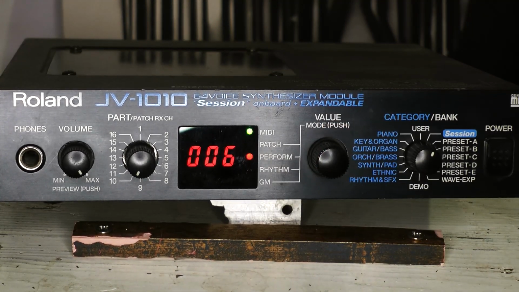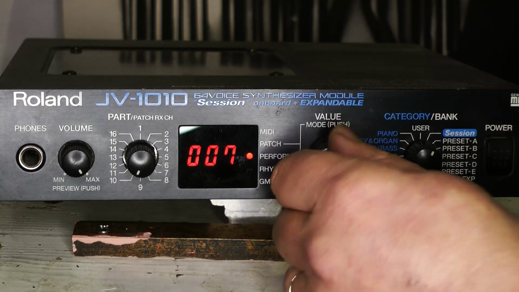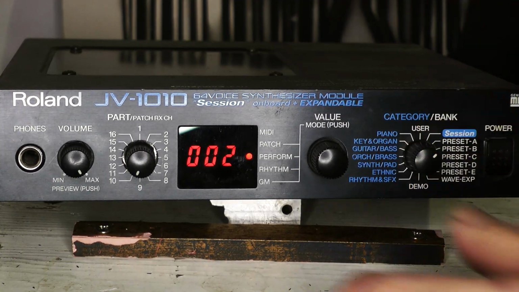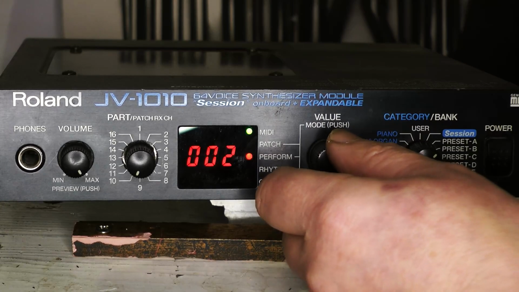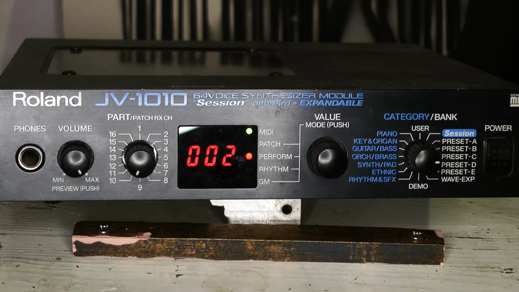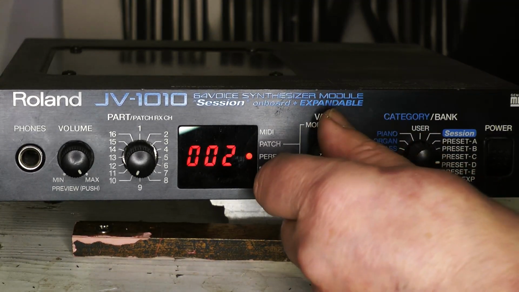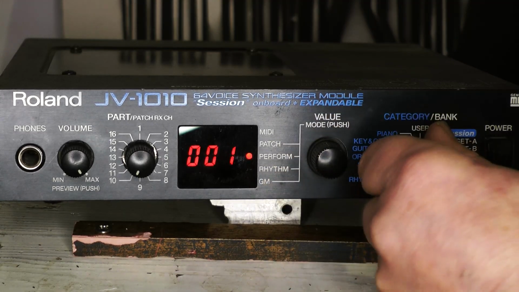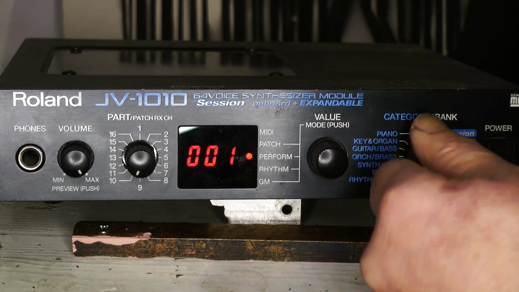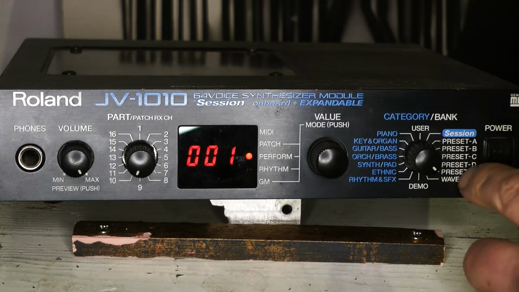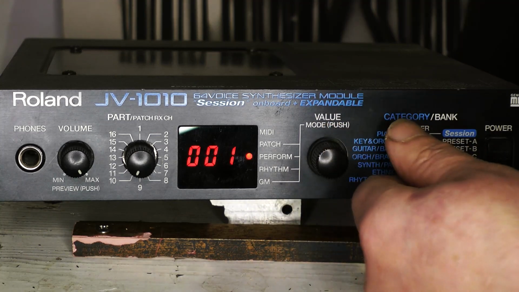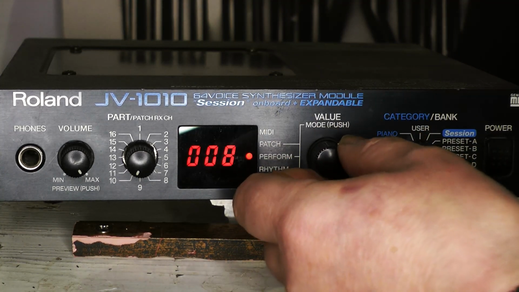That's fun. And all the rest going down, you just get 2. Orchestral kit. Oh, where am I going? I'm turning the wrong thing, that one. Yeah, that's it. So all of these presets, A, B, C, D, E, and session and user, all give you a few kits. Like mostly they're just 2, but session gives you 8.